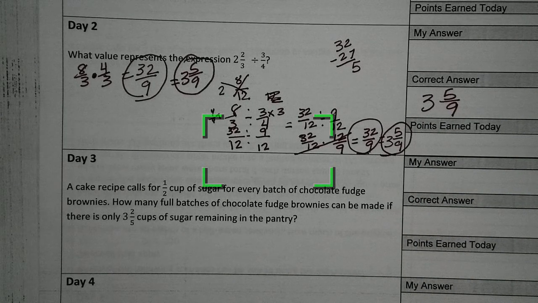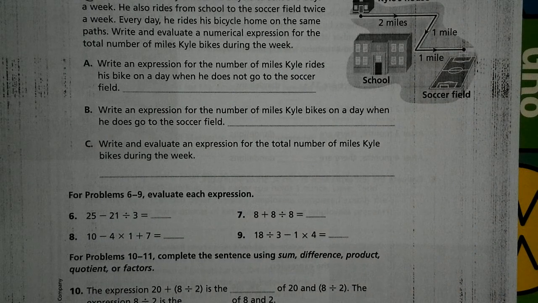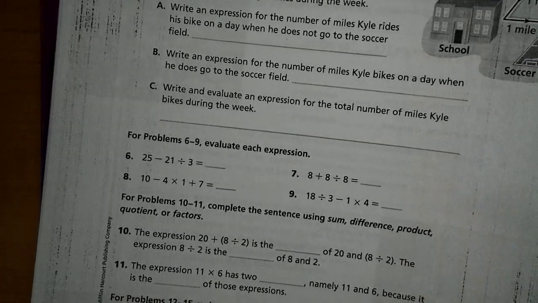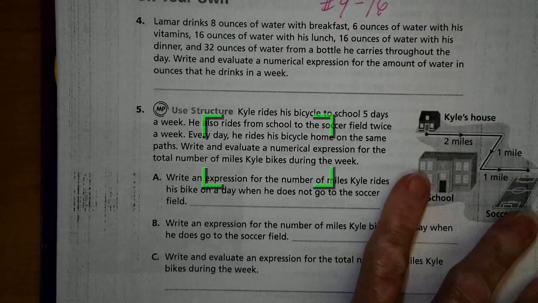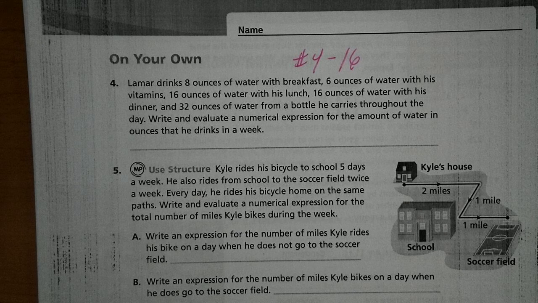Okay, any questions on that one? Nope? All right, then you can put that up. All right, and we are going to look at page 243, which is the on your own.